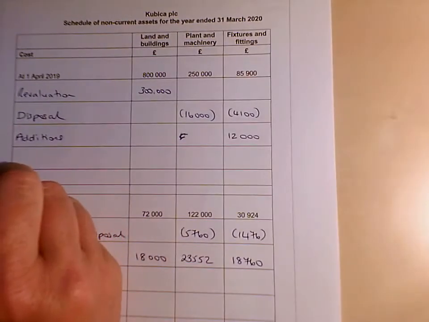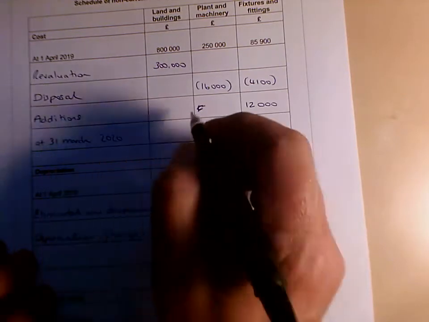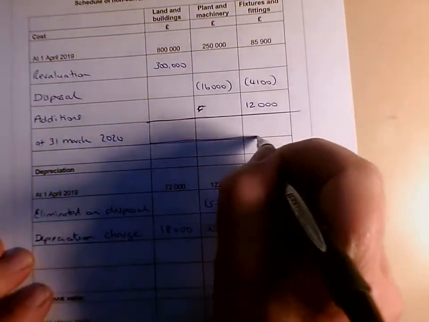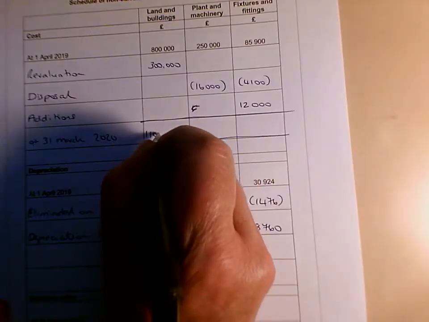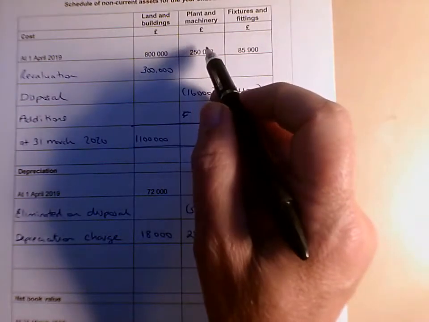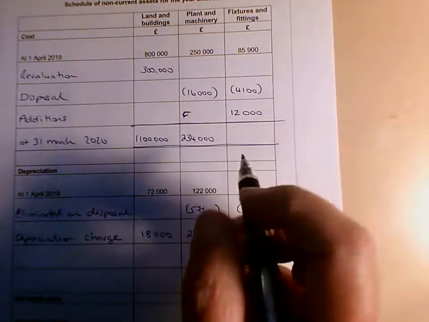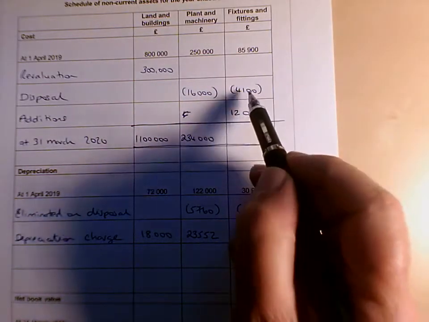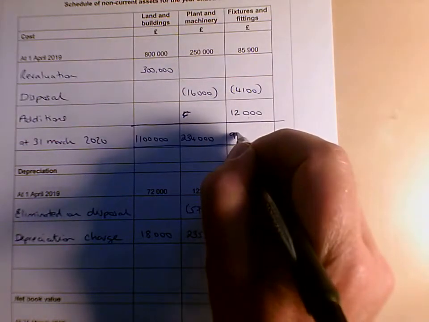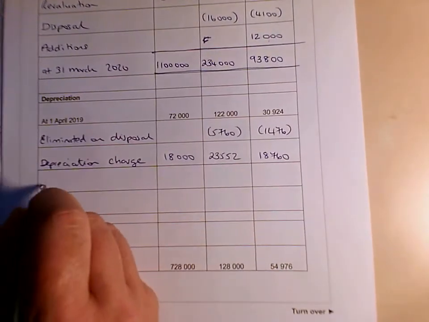Okay, so the last thing we need to do then on our statement of non-current assets is actually calculate the balances at the 31st of March 2020. So I'm going to draw, I can't find my ruler, so I'll just draw some slightly wobbly lines there. So we're going to add up the land and buildings. We've actually got 1,100,000 in there. Plant and machinery, 250,000 at the start, minus 16,000 leaves us with 234,000. And then with the fixtures and fittings, we had 85,900. We added 12,000. We took off 4,100. So we're now left with 93,800 in that column.